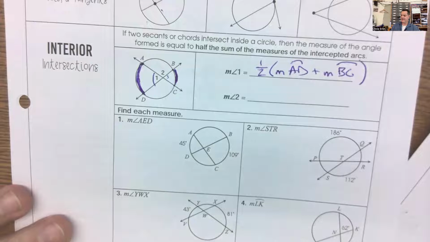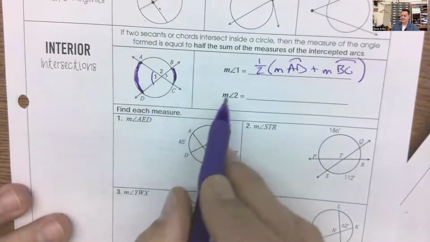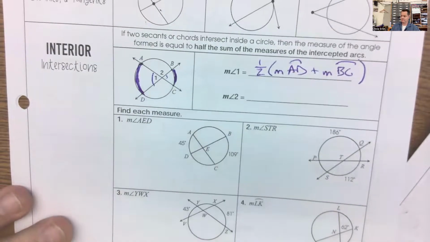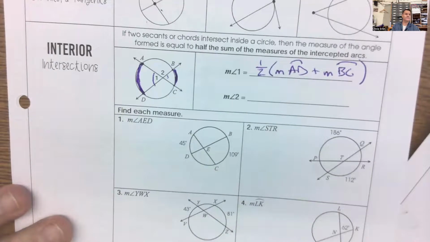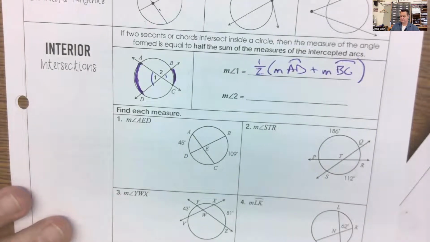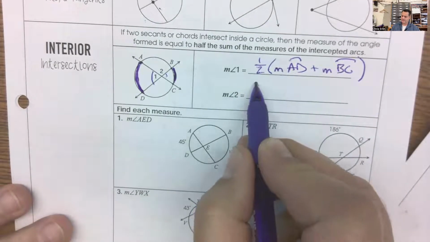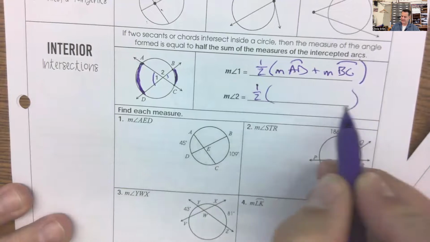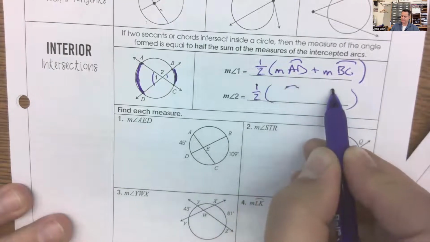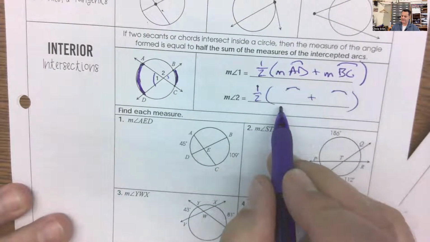Would you please fill in the formula for the measure of angle 2 there in terms of its arcs? Still going to be half of two things added together. What are the two things that are added together here?